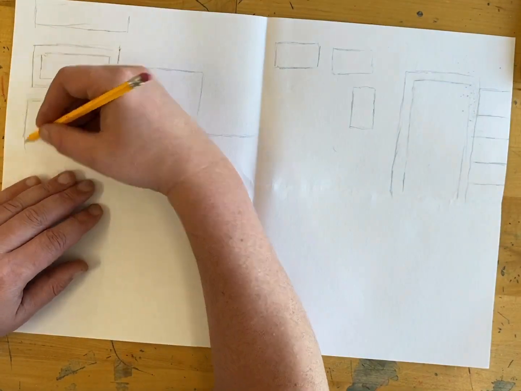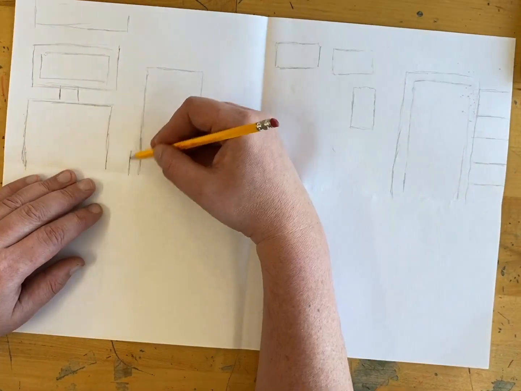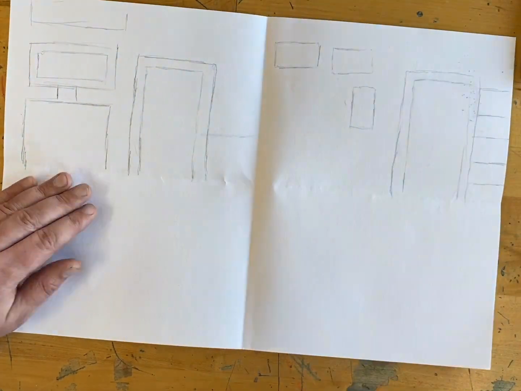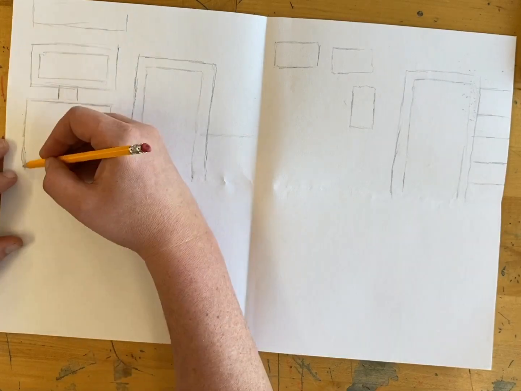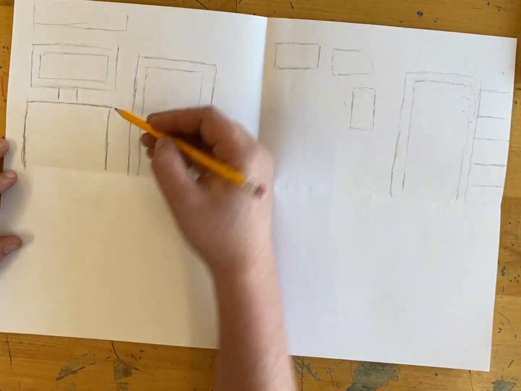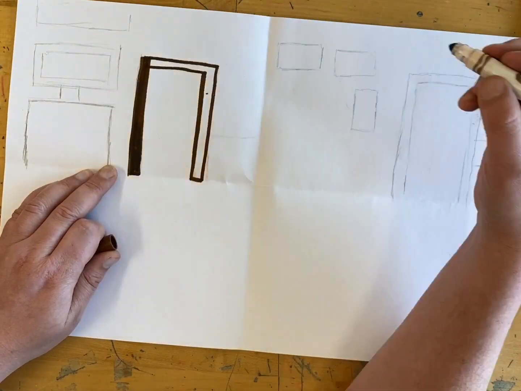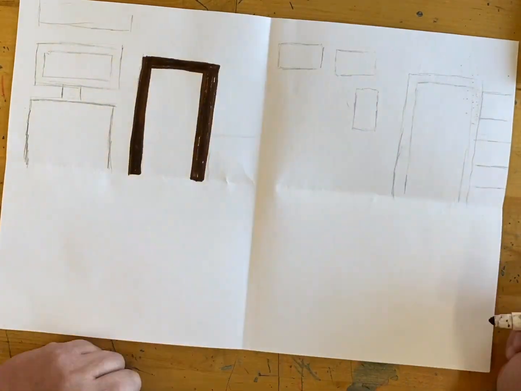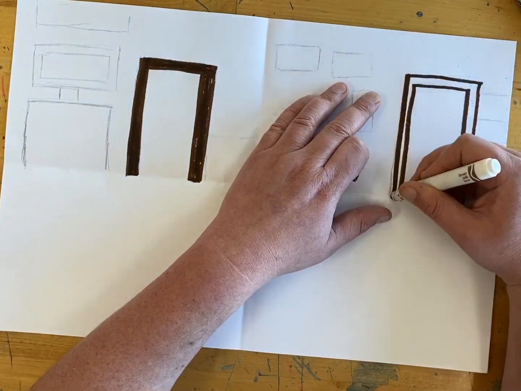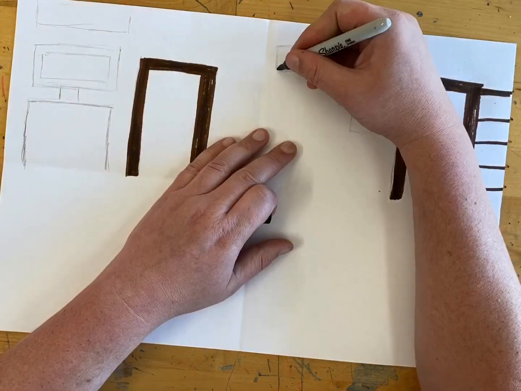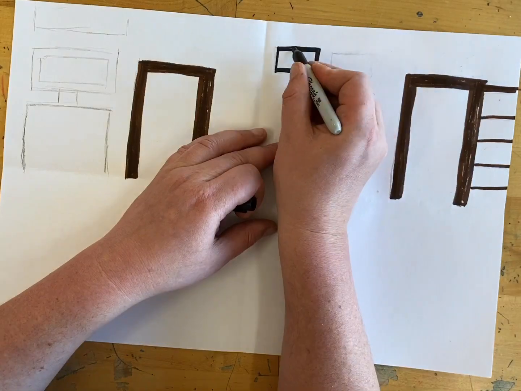I'm going to add things that I know are in my apartment, like doors. I'm going to add different shelves, and I'm going to add pictures on the wall. I could even draw in the pictures if I wanted to. After I have everything sketched out, I'm going to use markers to color it in. It's going to look better that way. Be careful when you do the markers.